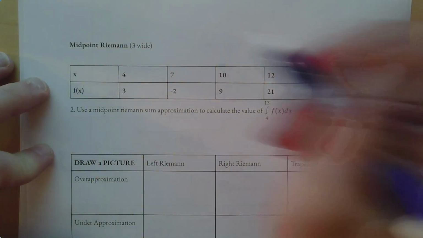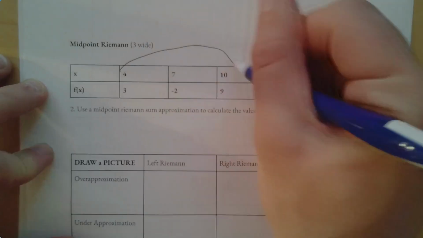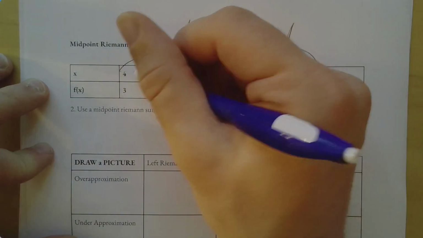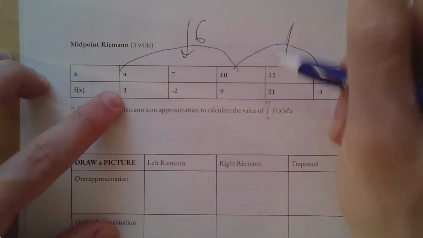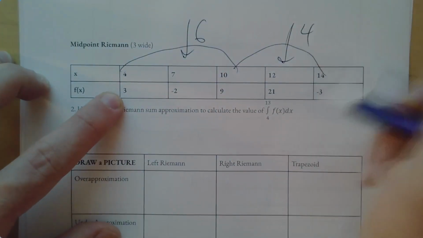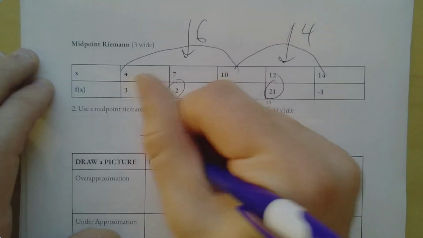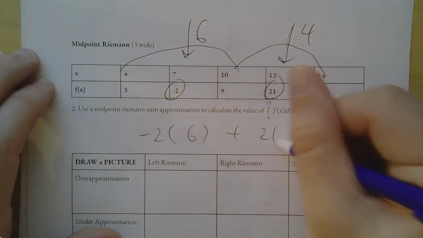So if it's a midpoint, you need that middle value here. That's the only idea, right? It's the same thing. The width of this is 6, the width of this 10 to 14 is 4, and the midpoints are at -2 and 21. So this one's just -2 times 6 plus 21 times 4.